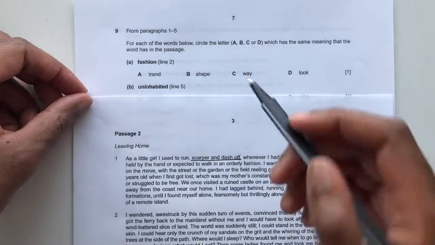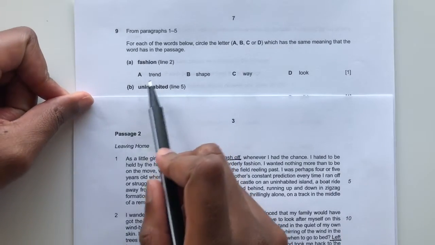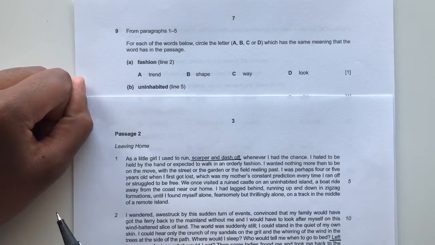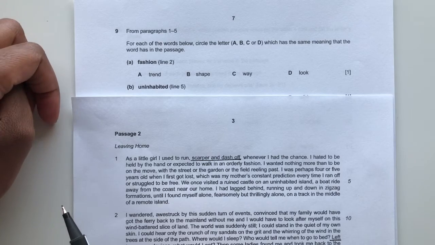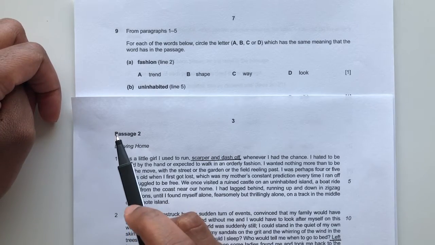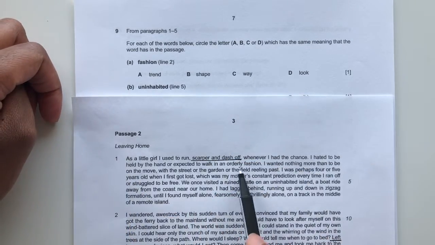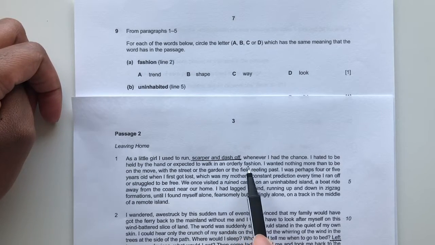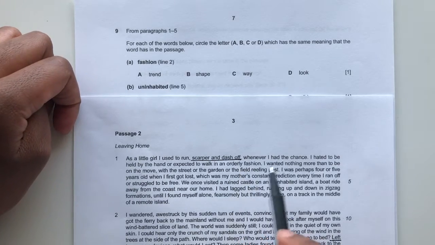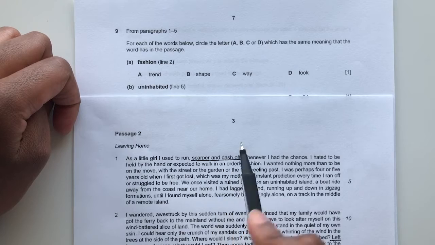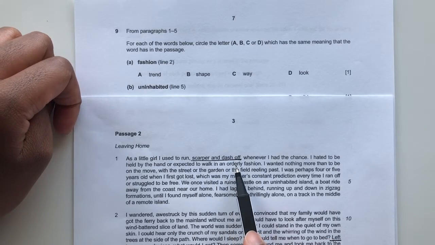So orderly trend. Doesn't really make sense to me because trend is more pattern. So orderly trend, orderly pattern doesn't make sense. Okay, orderly shape doesn't really make sense either.